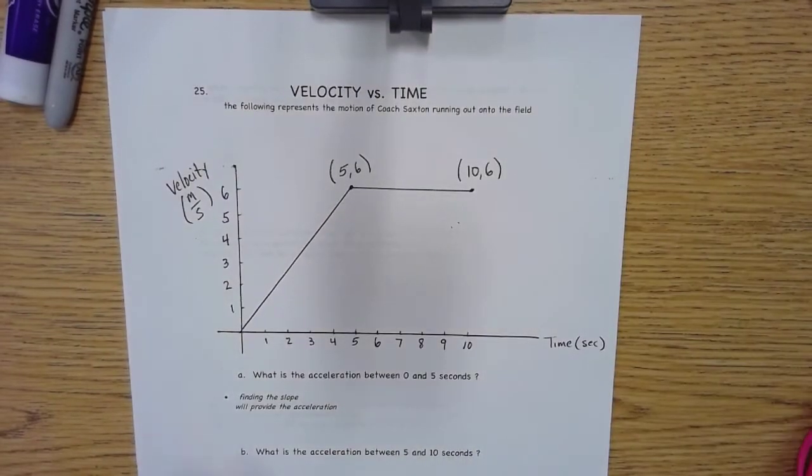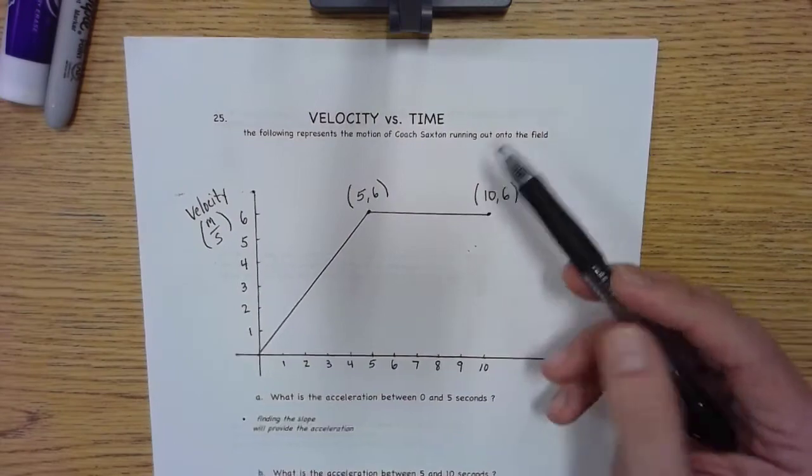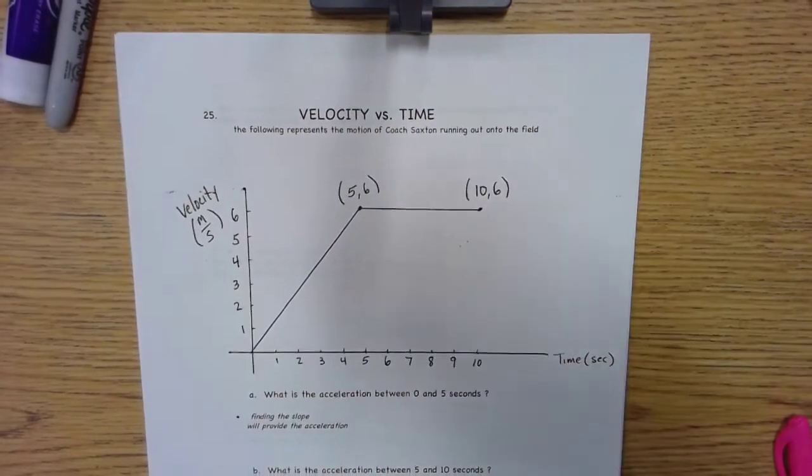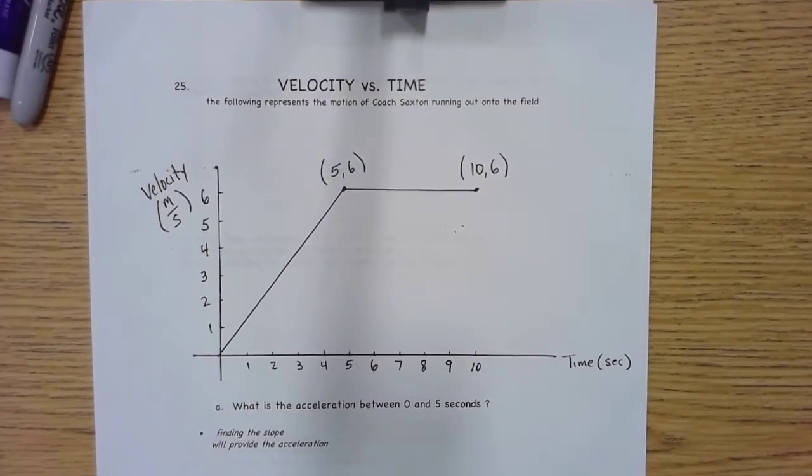Now, here's one where I've just given you the graph. All right, what do we say? We've got Coach Saxton. Maybe the umpire made a mistake, and so he decided to start running out onto the field. So Coach Saxton is running out there. So what's his acceleration? That's going to be slope.